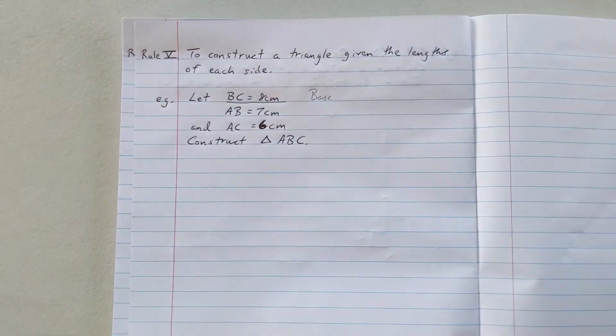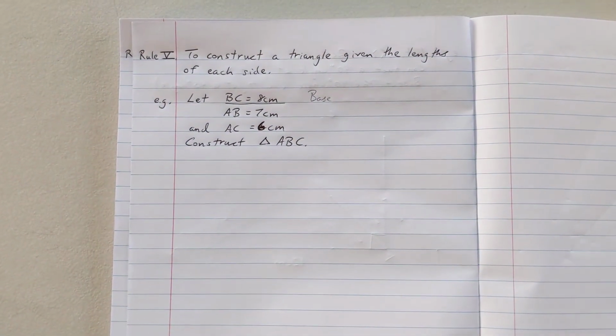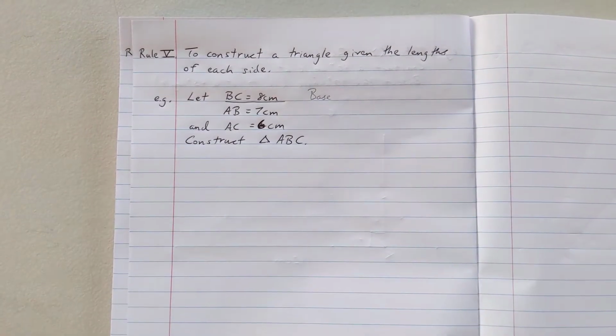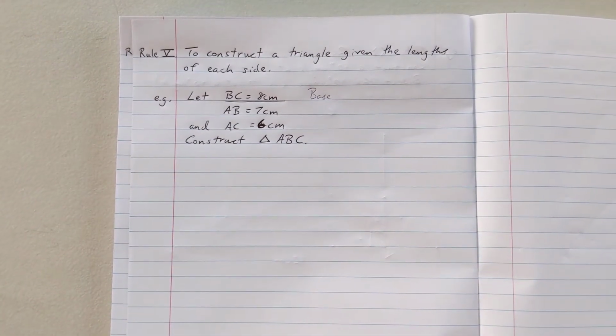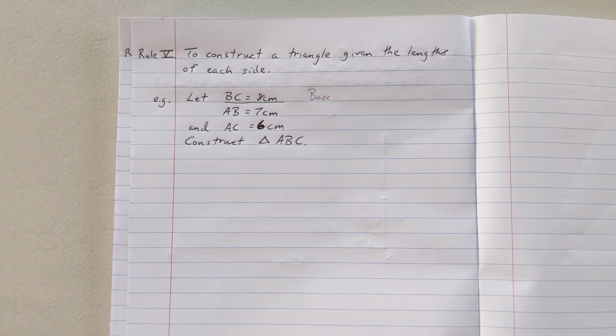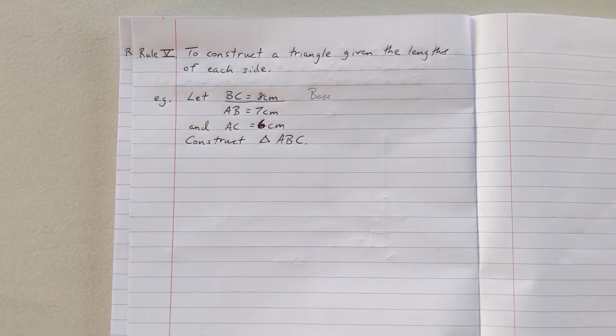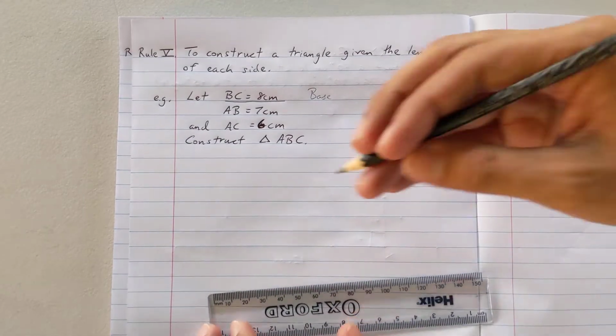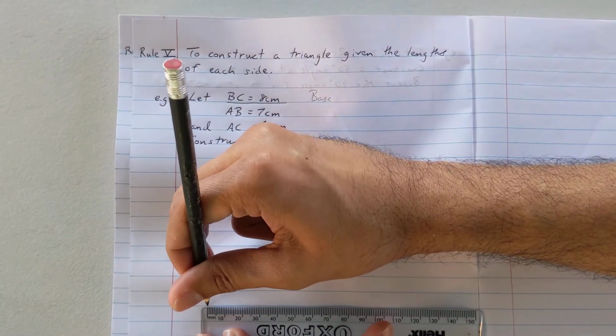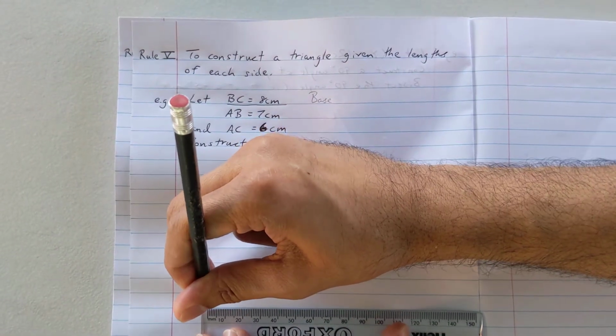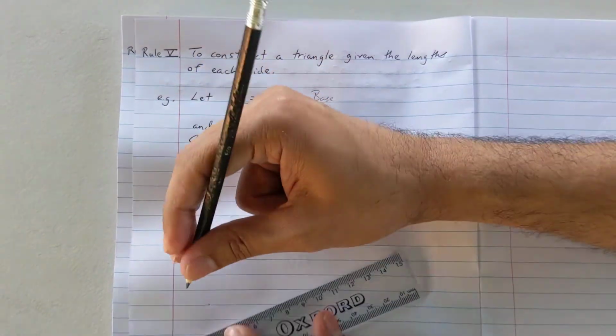So that's the reason they're giving you that first, because they realize all the questions we did so far, we draw the base first, which was the first piece of information they give us. So the first length that they give you to draw, that's going to be a base, just as a standard rule there. So we're going to start off with the base BC. And again, you could construct it using the millimeter side, it doesn't matter.